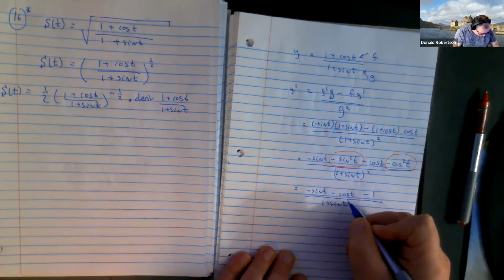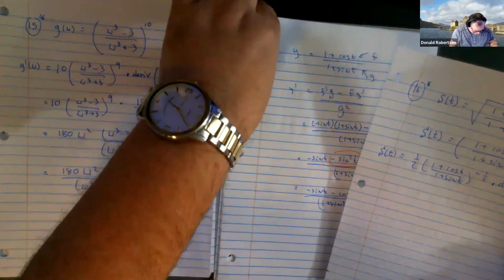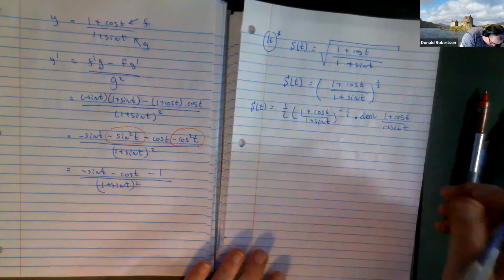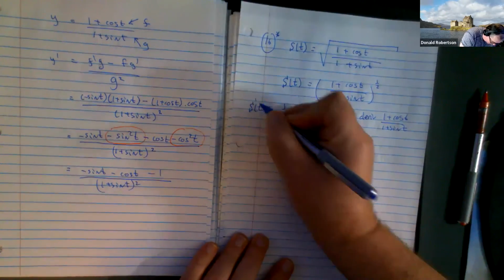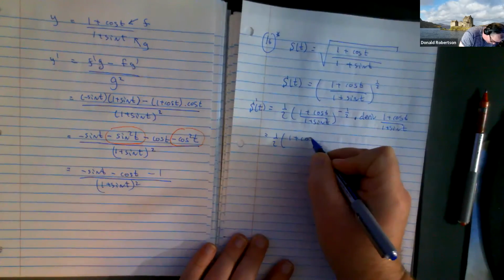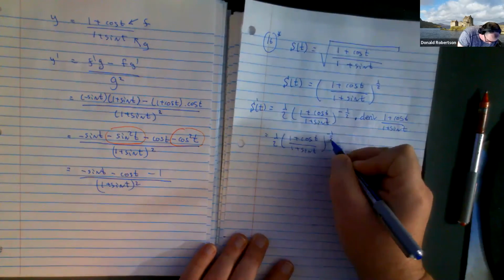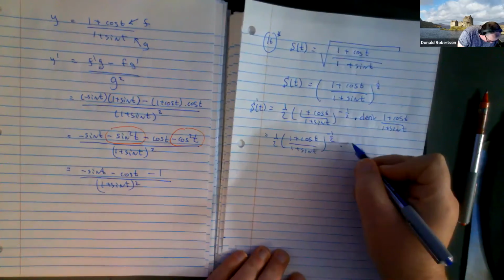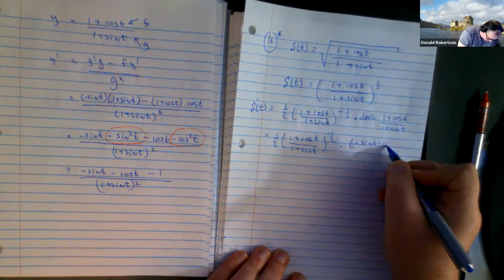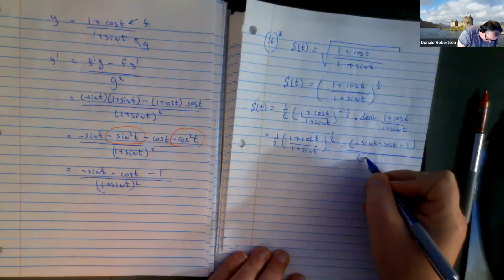So I'm taking this answer and plugging in here. And hopefully we're finished, but I know we're not. It's a half. A really ugly looking negative half power, followed by a negative sine t and negative cosine t take away 1 over a 1 plus sine t squared.